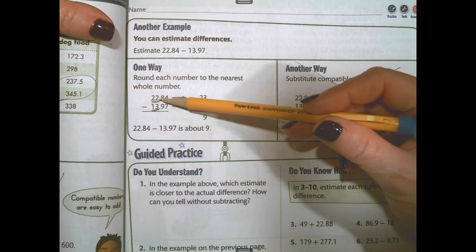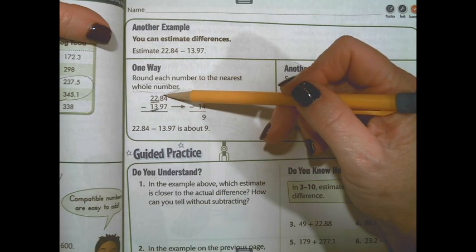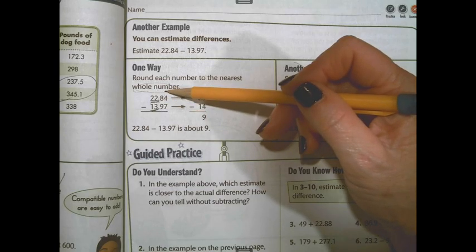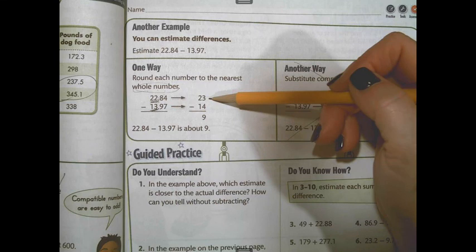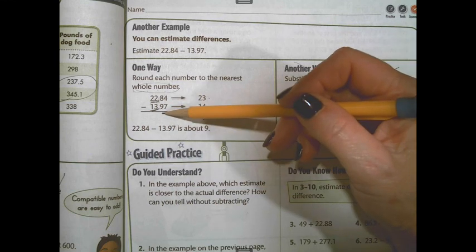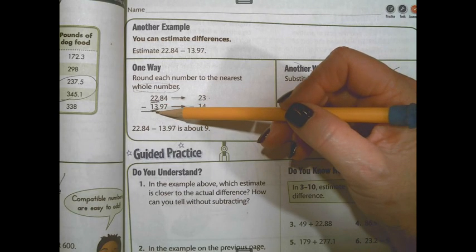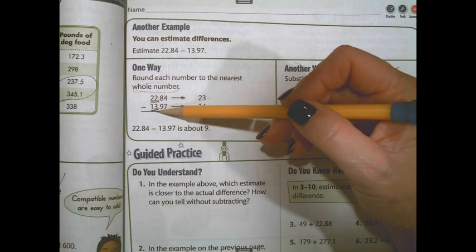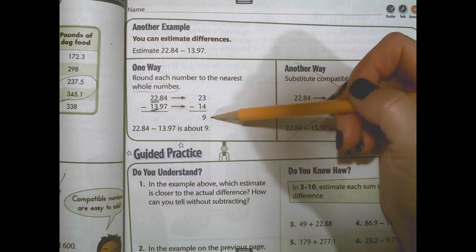So 22 is the rounding number. They rounded it to the nearest whole number. So the 8/10 is what tells us what happens to 22. Do we leave it 22 or do we round up to the next whole number, which would be 23? 8 would qualify as being more than 5. So remember the saying, 5 or more, raise the score. So 22 rounds to 23. 13 and 97/100ths, we want to know, are we going to leave this the whole number 13? Are we going to round up to the next whole number 14? The 9 in the tenths place tells me to raise the score. So 13 becomes 14. When you take 14 away from 23, you get a difference of 9.